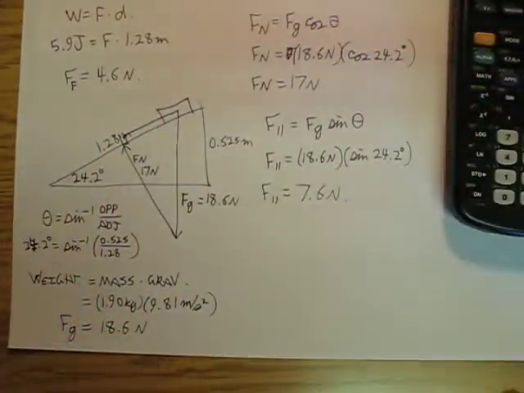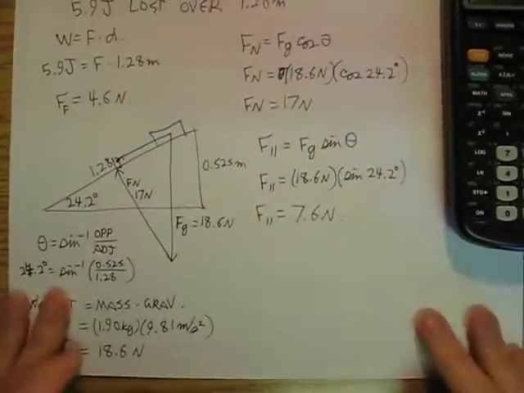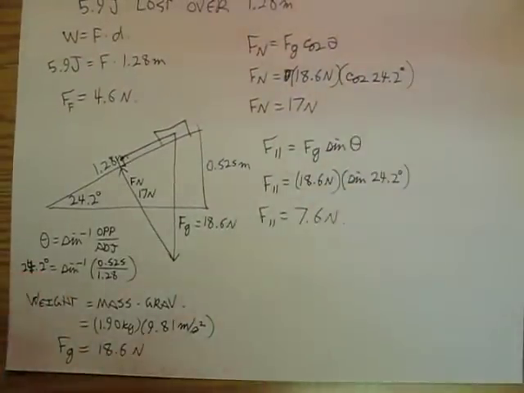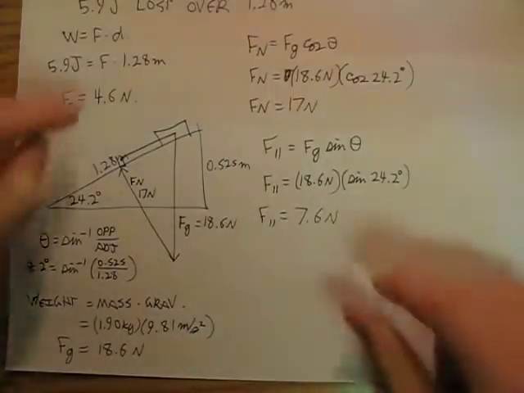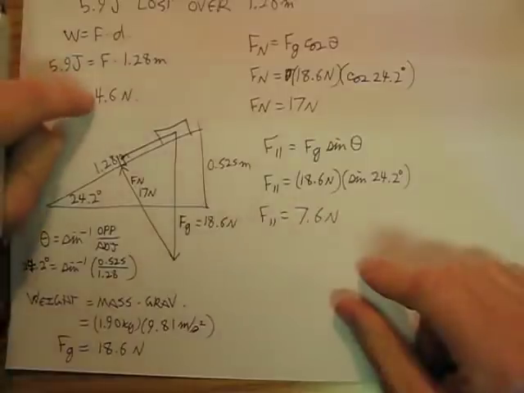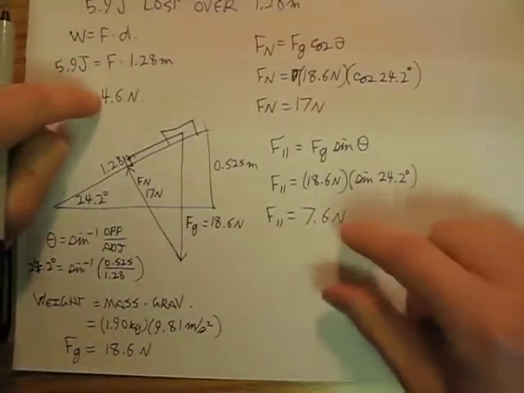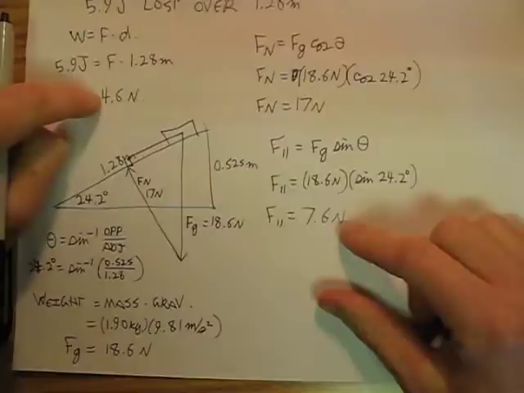Okay. Now, let's start analyzing some stuff here, and let's see if we can avoid going into another video. I had my force friction is 4.6 newtons, and my force parallel is 7.6 newtons.